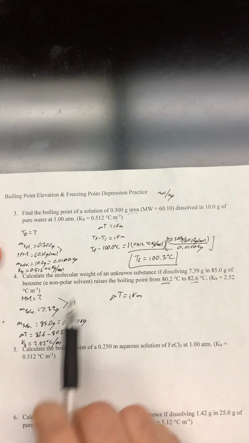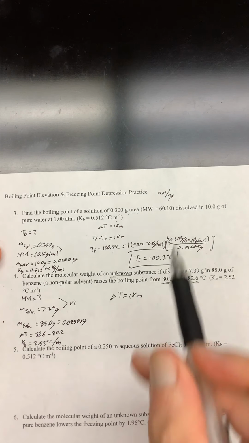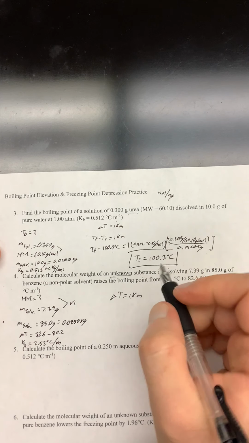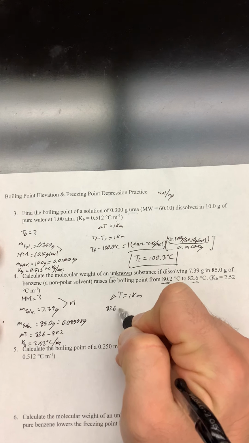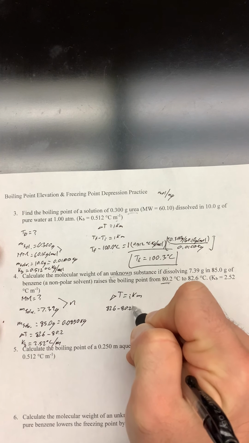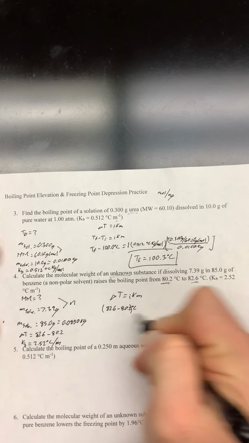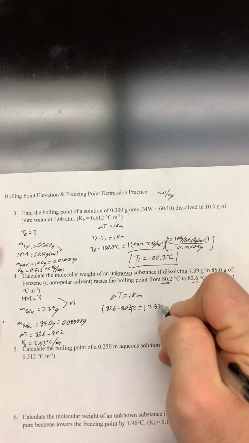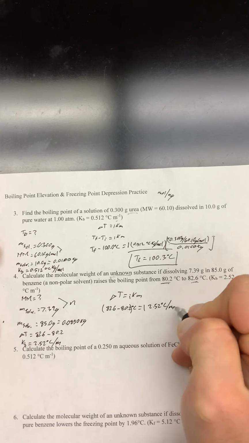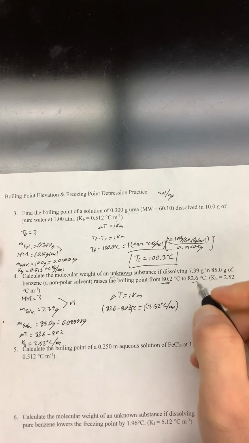It doesn't say, it's an unknown substance, so i is assumed to be 1 in this case. So plug it in: 82.6 minus 80.2 degrees Celsius, i we're assuming to be 1, K is 2.52 degrees Celsius per molality. And then we need our molality.